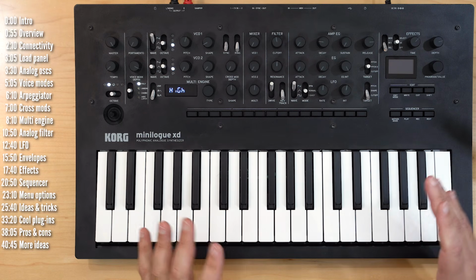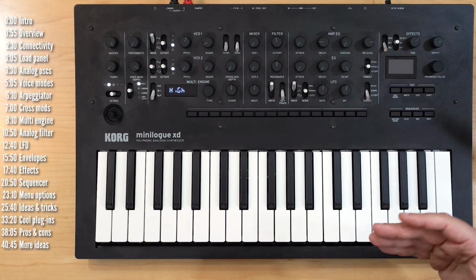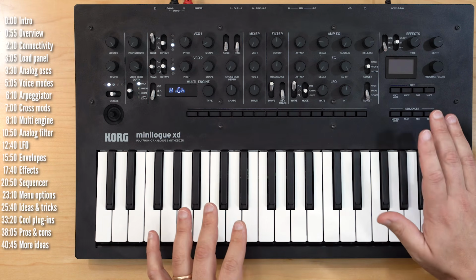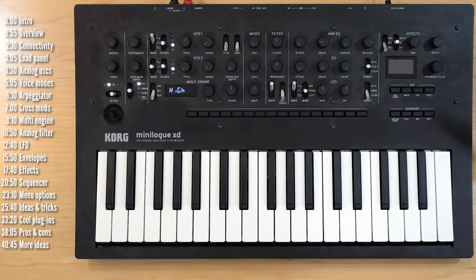I mean, the XD is pretty great as it is now, but with some creative development from third parties, there's no telling what this synth will be able to do a year or 2 from now. So that's it for the XD.